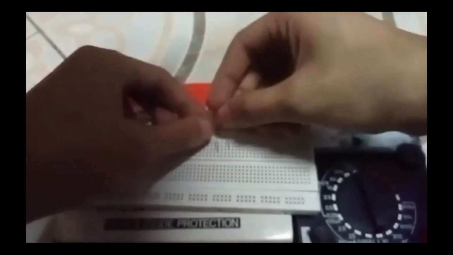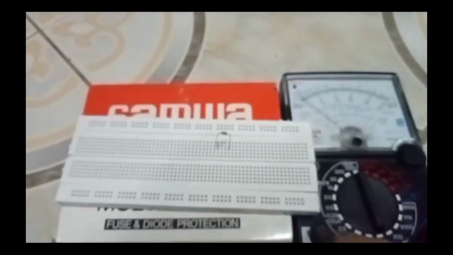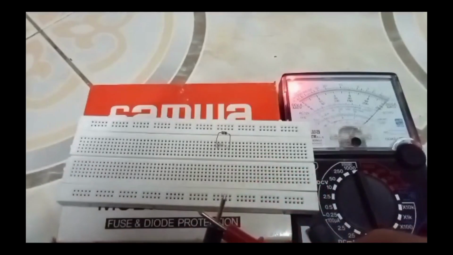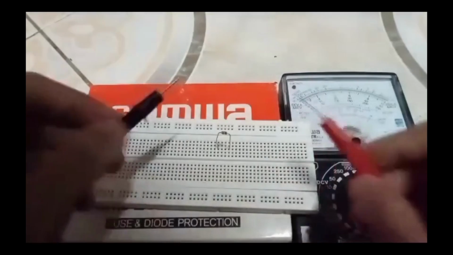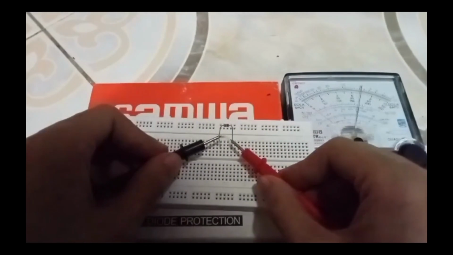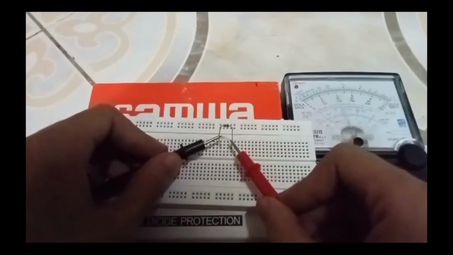Hello. So in the next video, we're gonna show you how to test the Zener diode. In forward bias, the anode is on the negative tester lead and the cathode is on the positive tester lead. And as you can see, we have a reading, and the reading we have is a good condition because the forward bias has a current flow.